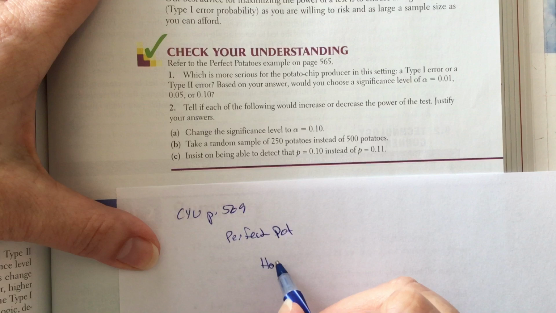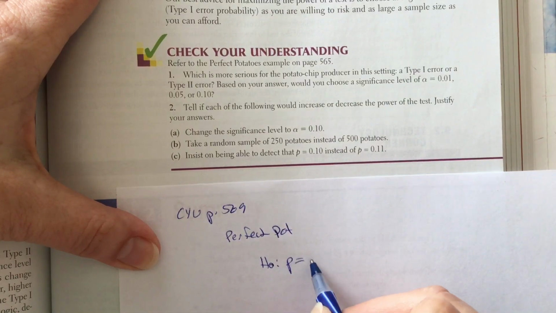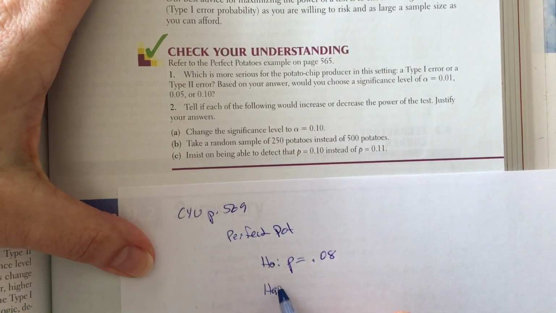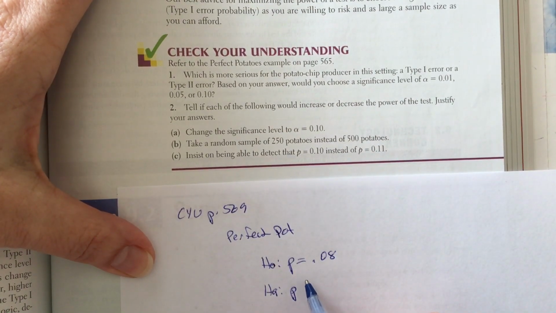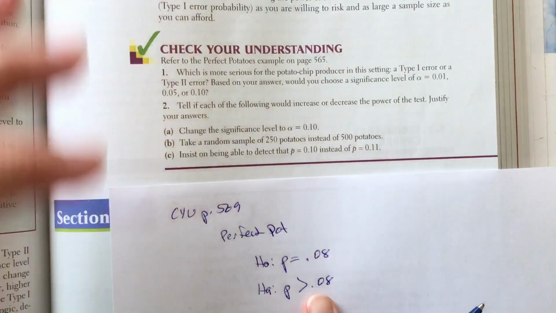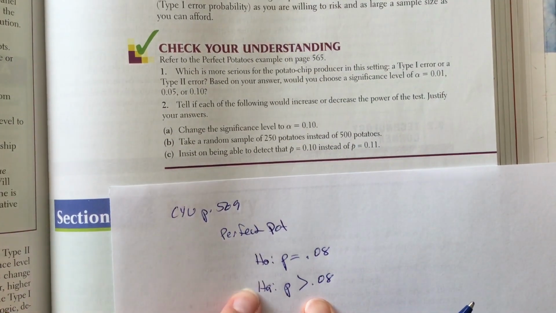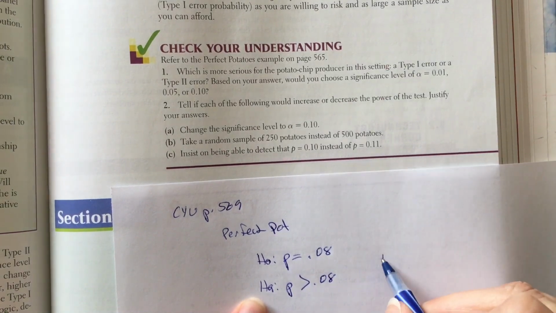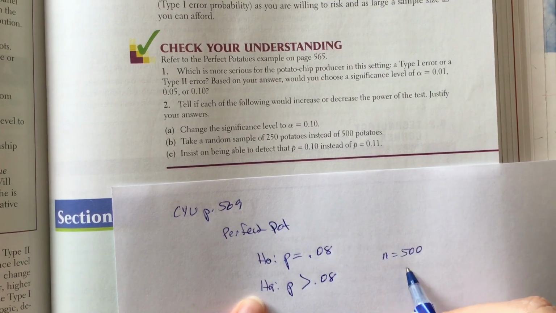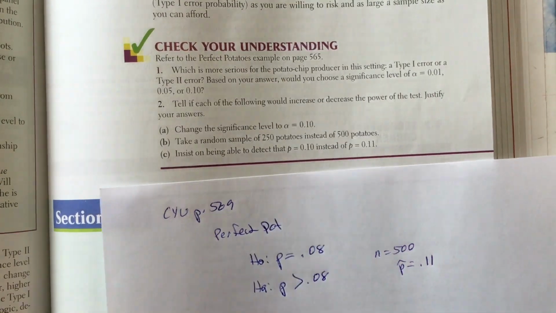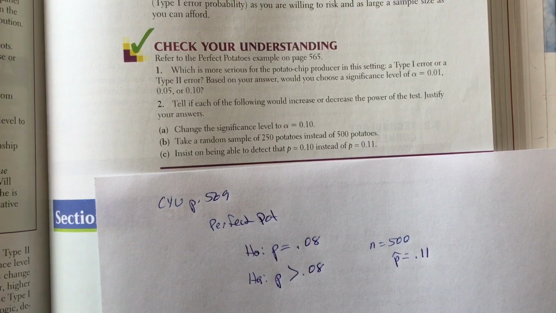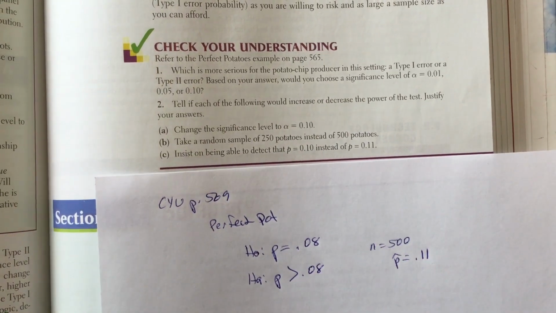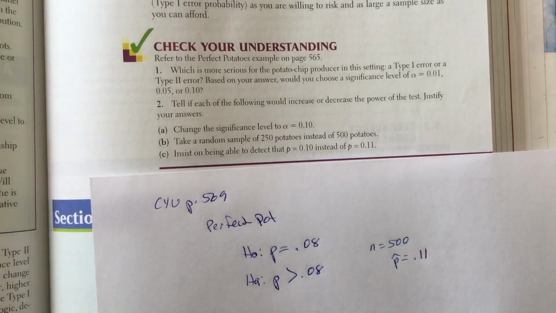So our null hypothesis is that the proportion of blemish should be equal to 0.08. Our alternative hypothesis is that the proportion is greater than 0.08. So if the proportion is greater than 0.08, we will reject the H0 and conclude that we have a bad batch of potatoes and send them back. So we take a sample of 500 potatoes from the recent batch, and we find that 11% of those potatoes are bad. Is it that big of a difference to send the whole batch back? So that's the gist of the perfect potato example.